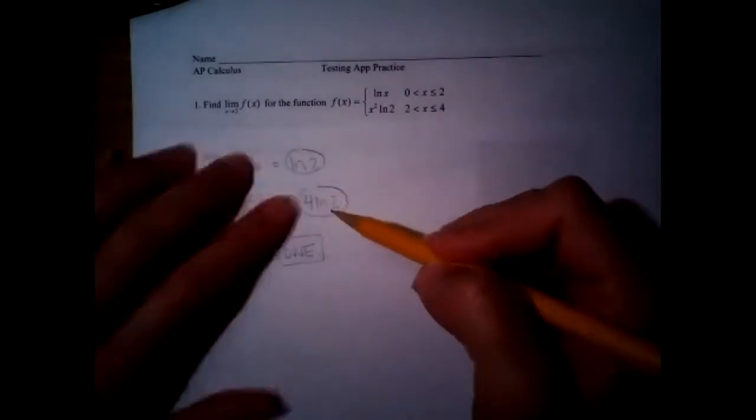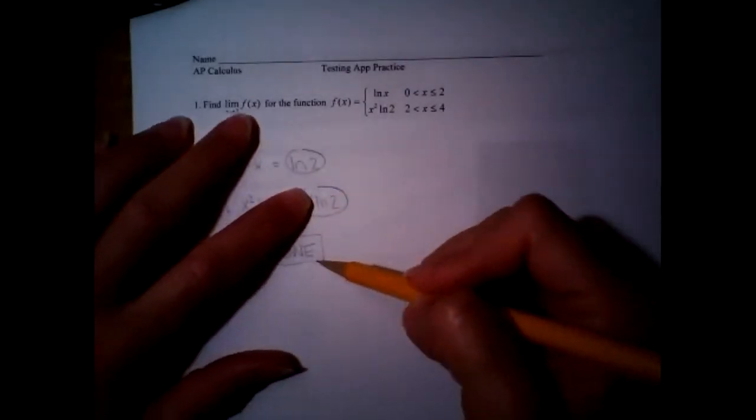Basically, you're just plugging 2 into each piece and showing that they are not equal, and so it does not exist. If they were equal, like say you got ln of 2 and then you also got ln of 2, then the answer would just be ln of 2. But since they were not equal, we do not have a limit overall for that.